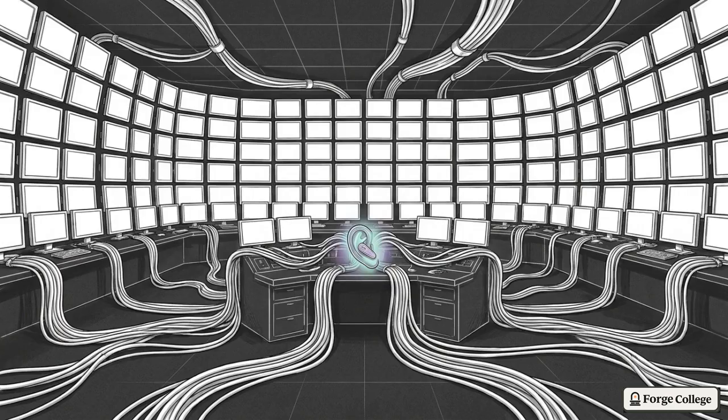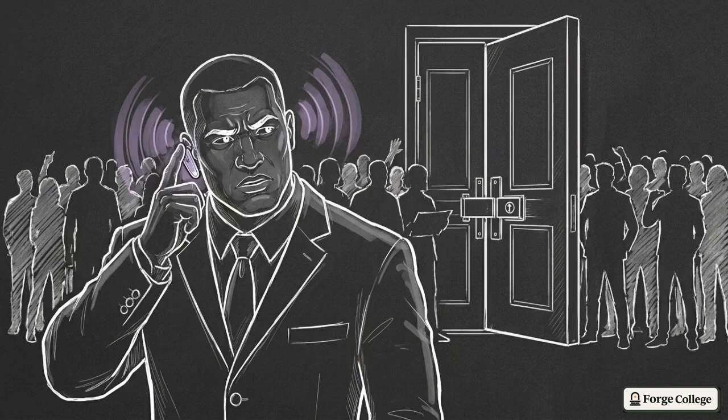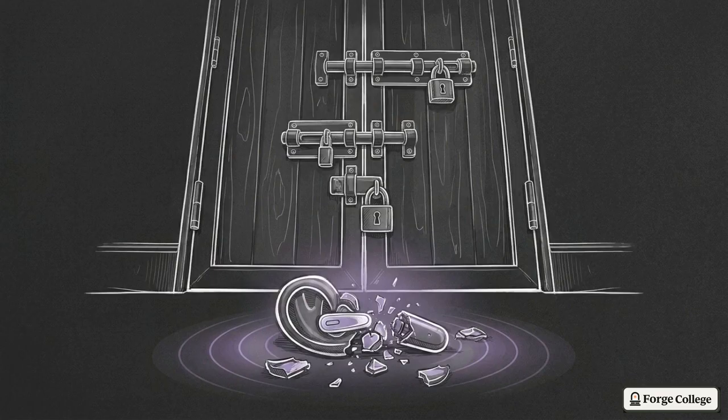This handles large numbers of users easily, but it creates a single point of failure. If the Oracle service lags or goes offline, the bouncer can't hear their instructions, and the door stays shut for everyone. Oracles provide high scalability, but your entire sale becomes dependent on that external connection staying active.